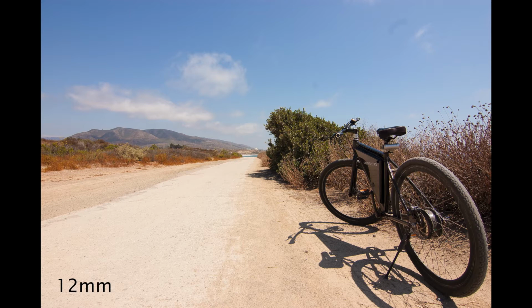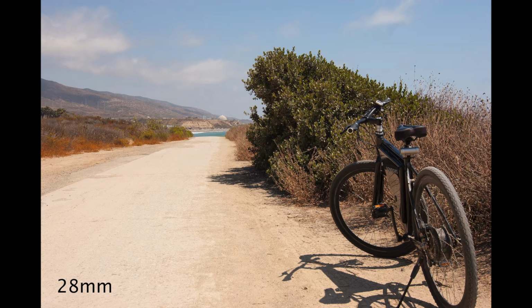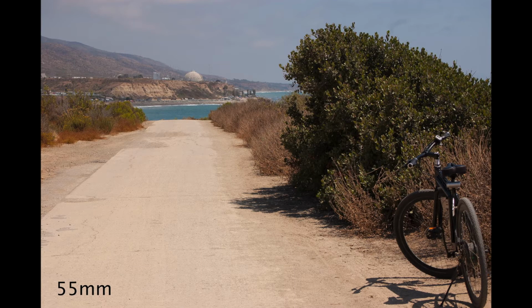So the stuff in the background is being totally obscured with a wide angle, and the foreground is just completely overemphasized, okay? The tire on the bike, everything is kind of being exaggerated. When we move to 28, the effect is lessening, and we're able to start seeing the power plant back there, and the foreground is being less emphasized, and things are starting to look a little bit more normal, at least as our eye sees it, okay? And when you get to 55 millimeters, things look pretty close to how we see it, okay?